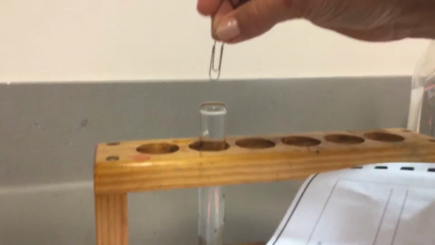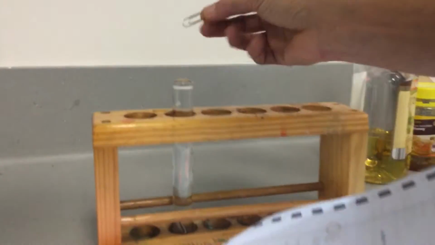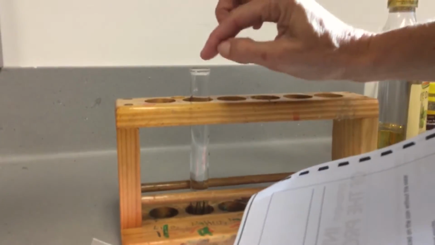Alright, the third one is we add the paper clips to the test tube of water. So you're going to see the lump on top and you fill up the test tube until there's no more can fit, and then you're simply going to drop as many paper clips in as you can before the water overflows, and you record that.